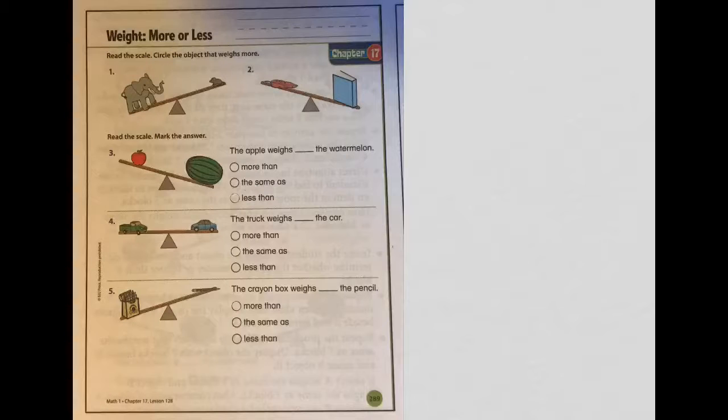Boys and girls, today we are going to be talking about more or less. So you will need your workbook page. It is page 287. It looks like what is on the screen. You can pause the video anytime you need to get things, work out problems, anything that you would need, just go ahead and pause.